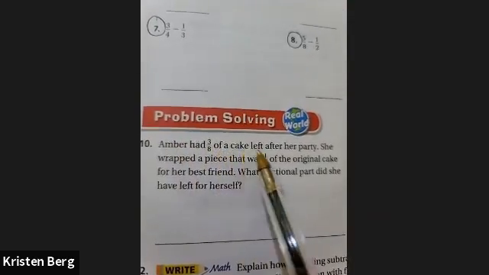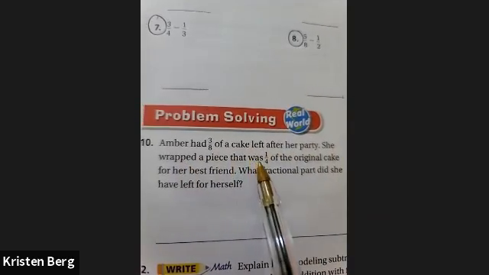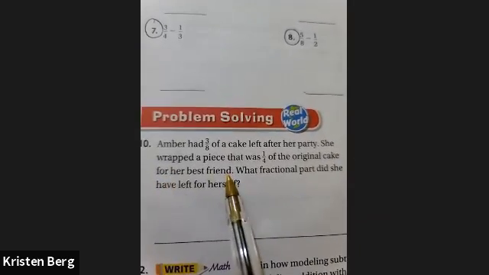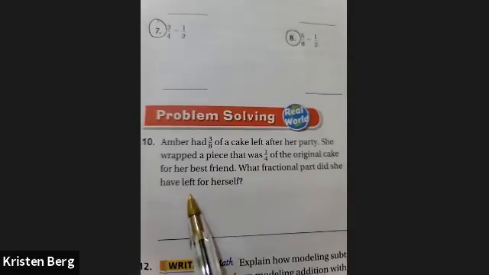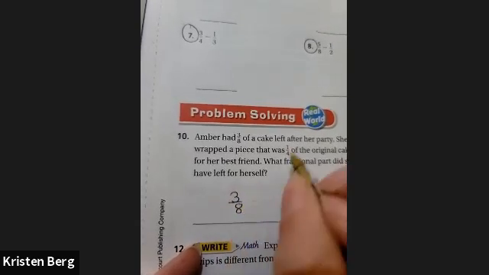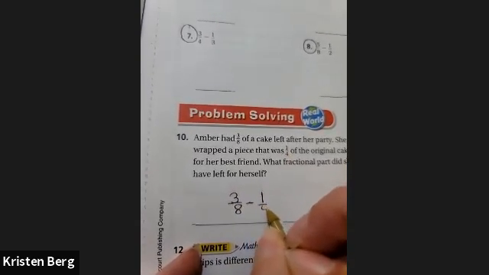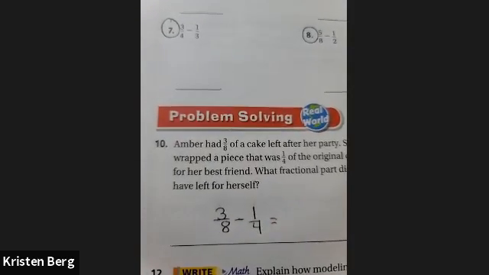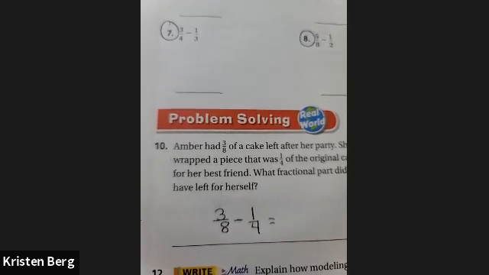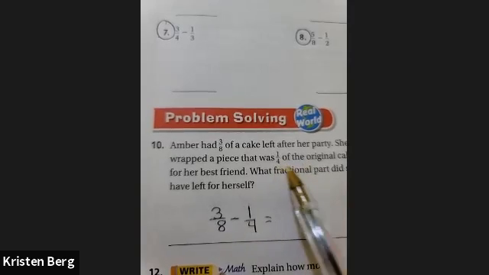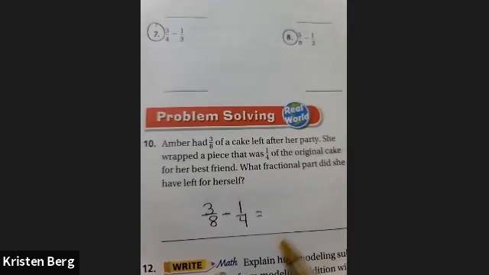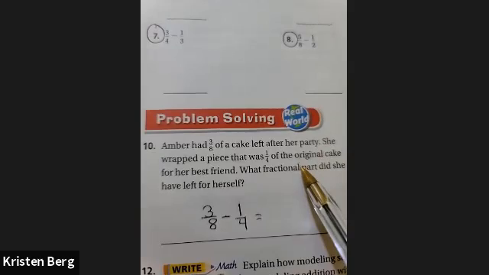Amber had 3/8 of a cake left after her party. She wrapped a piece that was 1/4 of the original cake for her best friend. So what fractional part did she have left for herself? So what you are going to do is take 3/8 and then subtract off 1/4 of that. And I really don't like this wording because I would be thinking 1/4 of the whole cake. So it gets really confusing how they word it. So just be very careful of that.